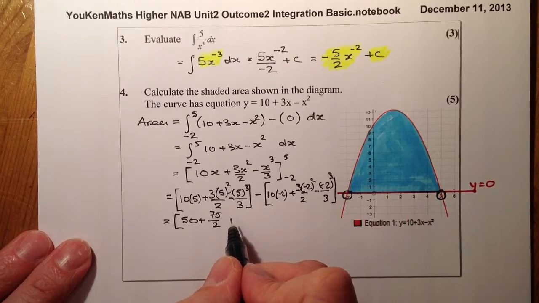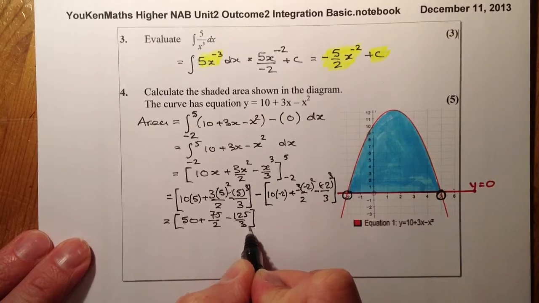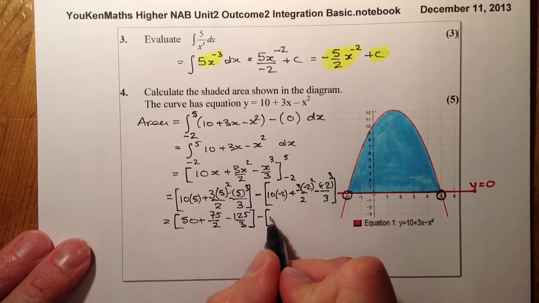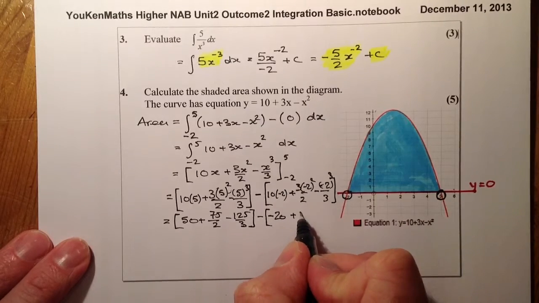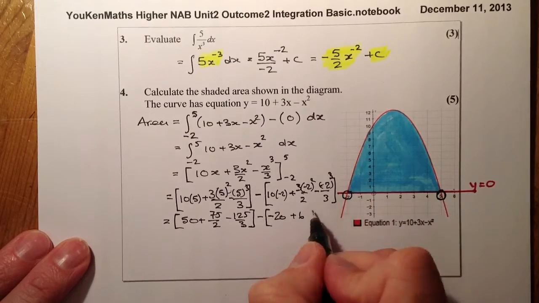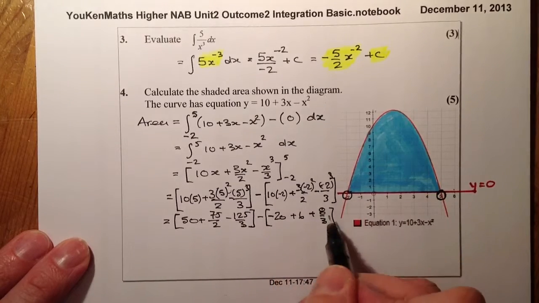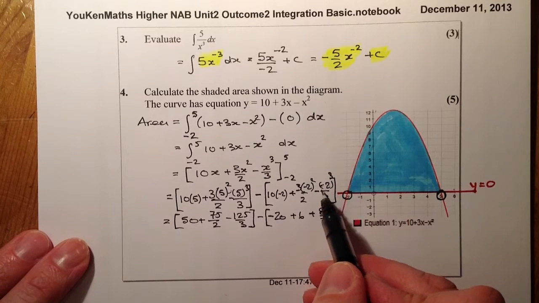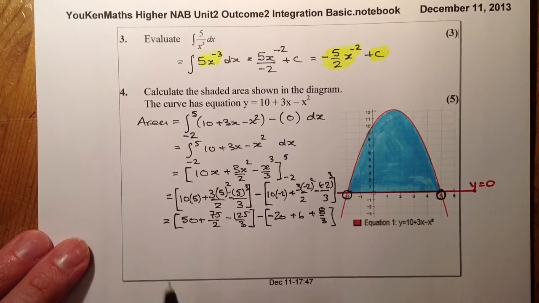And let's see, what have I got here? I've got minus 125 over 3. I'll close that bracket. I've still got a minus sign there. I'm going to evaluate each of the brackets first before I complete the work. So that's minus 20 plus 6, and at the end there I've got plus 8 over 3. I'd be careful with that one, because minus 2 cubed will give me minus 8. I've got another minus sign there, so that's why that becomes a positive sign.